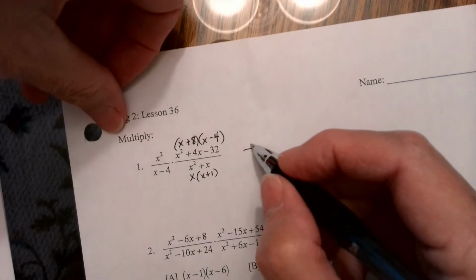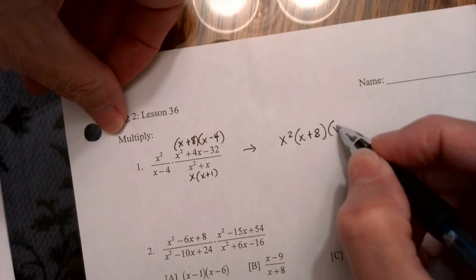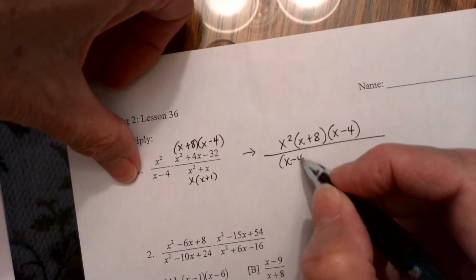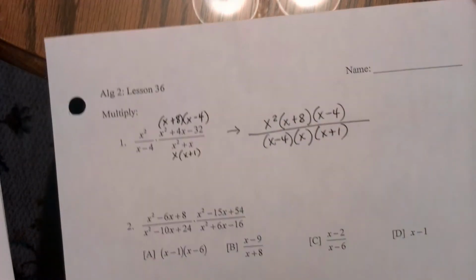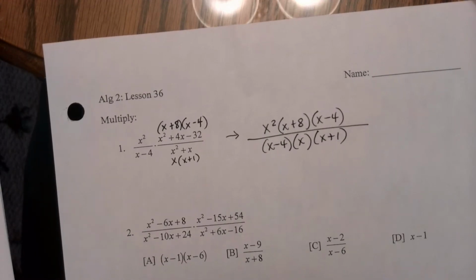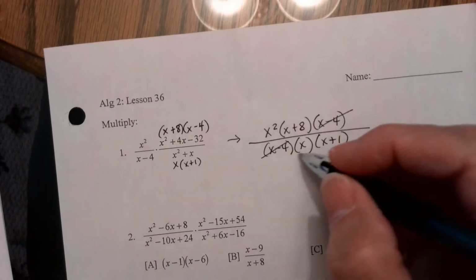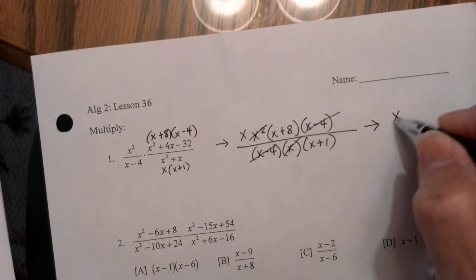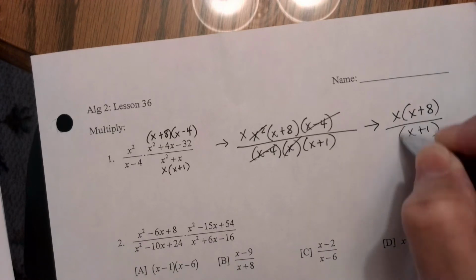So what do I have now? Now I have x squared times x plus 8 times x minus 4 in the numerator. In the denominator, I have x minus 4 times x plus 1. So what I want to do is leave it like that, because now I can see that I have factors that will reduce. So those cancel. One of the x's cancels, right? Like that, an x. And then we end up with x times x plus 8 over x plus 1.